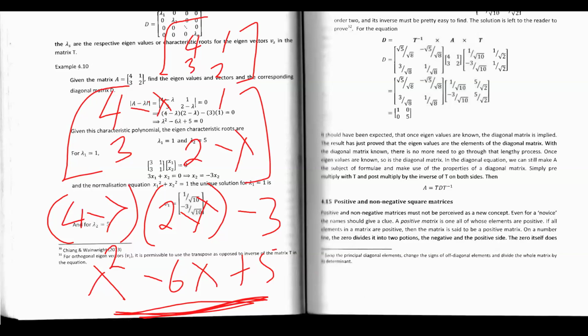So when you solve them, you will notice that you will find 1 and 5 as the eigenvalues. Okay? So I've said when you solve this matrix, you will find 1 and 5 as the factors, basically, which are the eigenvalues, isn't it?